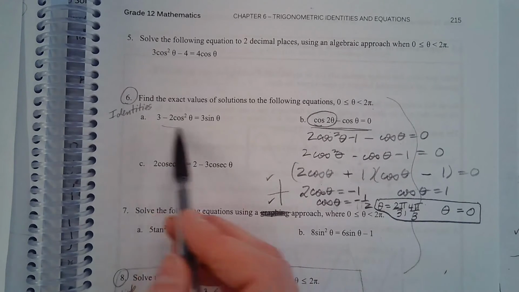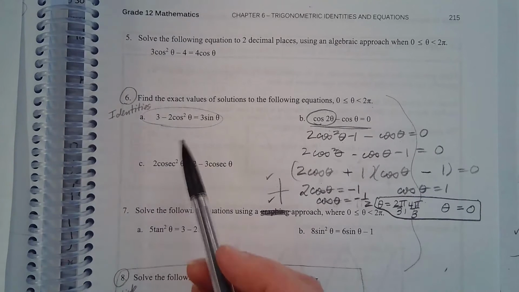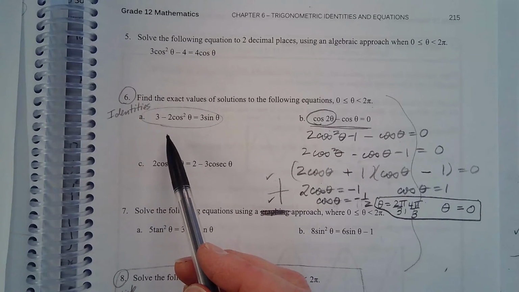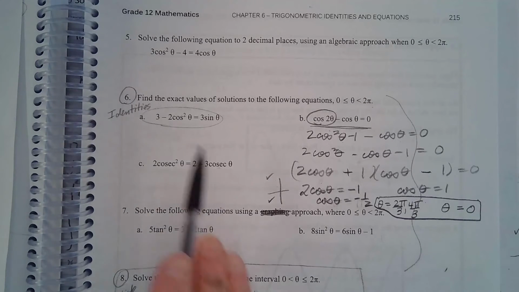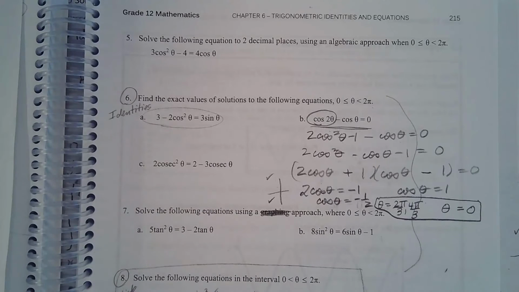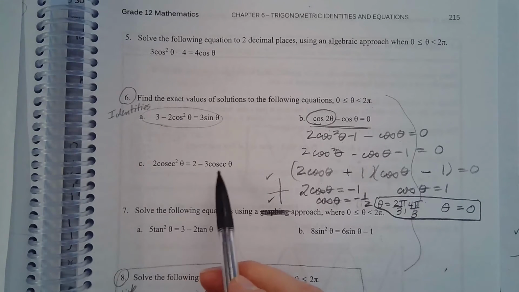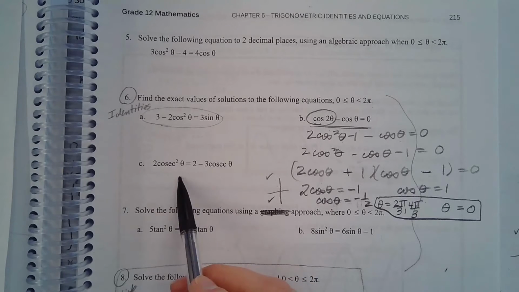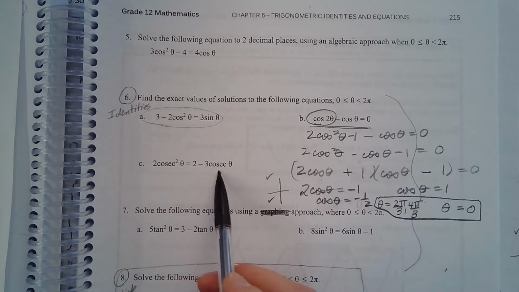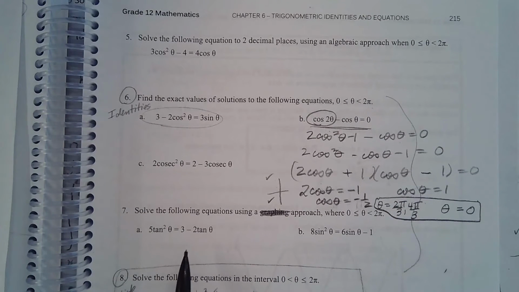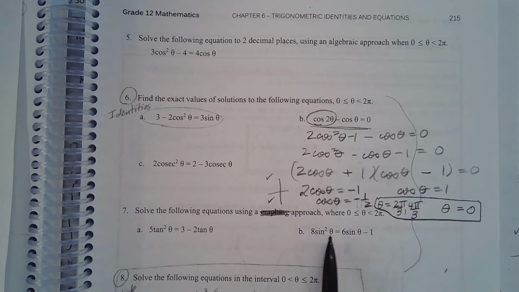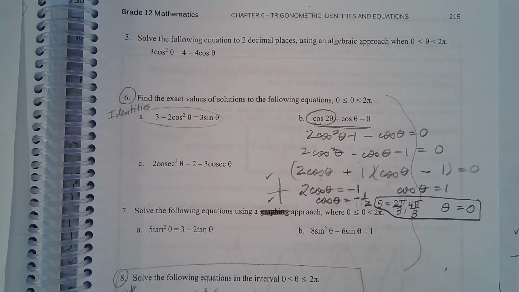With this one, I think you're going to do something similar to what we talked about at the beginning of class. You're going to use an identity to switch out what? What are you going to switch out here? I've got a cos squared and a sine theta. You're going to switch the cos squared out to 1 minus sine squared. Here, I have cosecant squared and cosecant. I think I could factor this one. And at the very end, you would just switch to sines. So that's it. And then you had another one in number 7. You had a tan squared and a tan, a sine squared and a sine. You should be able to do that.